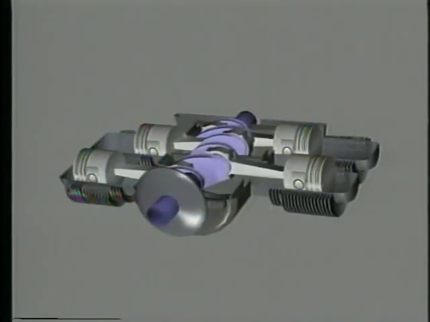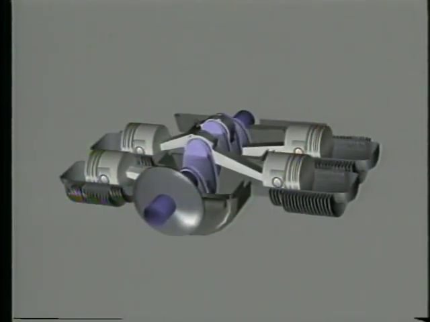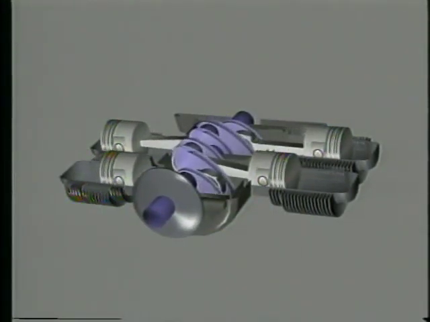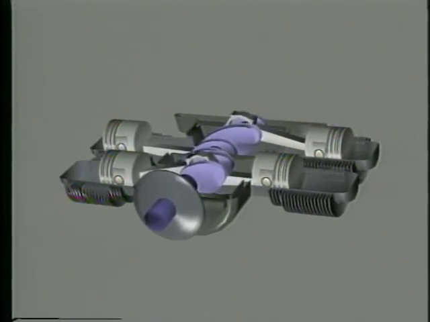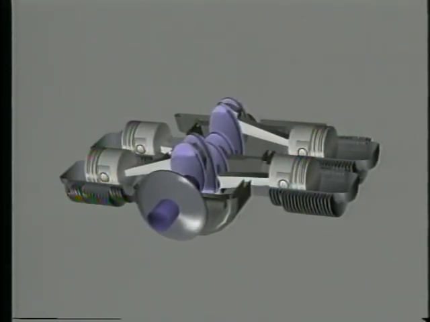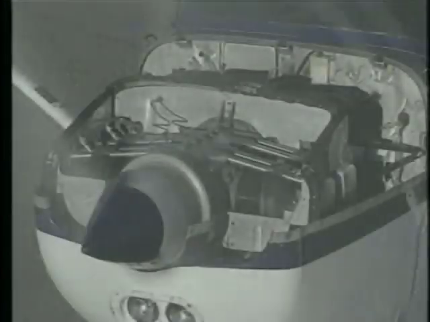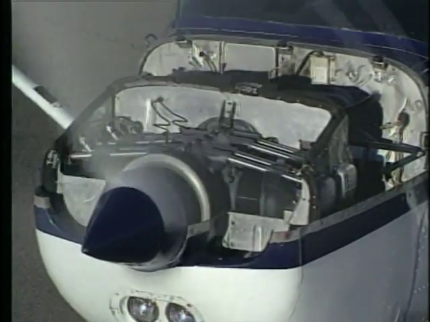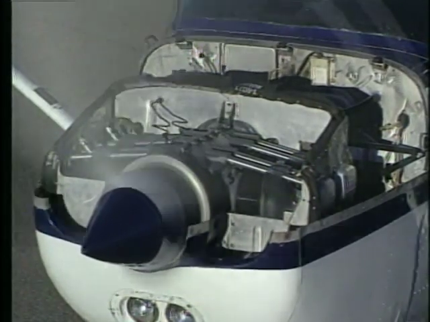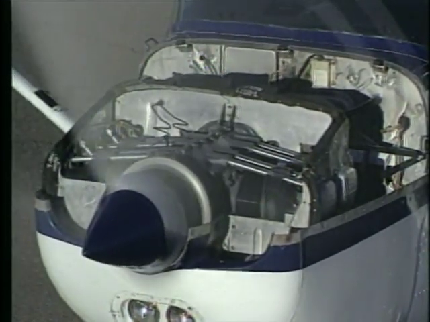The same cycle is taking place in each of the other cylinders. However, the sequence is staggered, so a power stroke is always being applied to the crankshaft. This provides you with a smooth-running engine. Since the crankshaft is connected to the propeller, its rotation causes the propeller to spin and produce thrust.